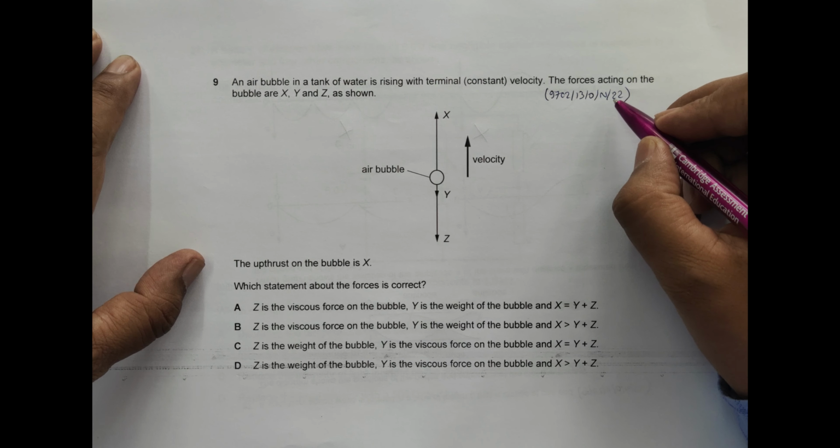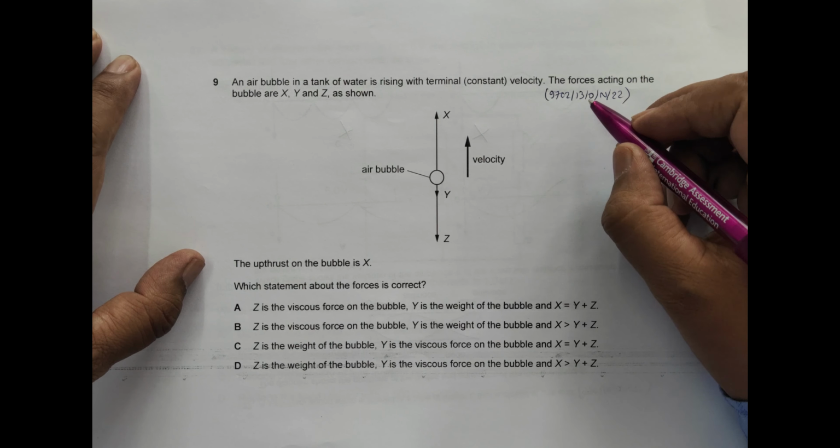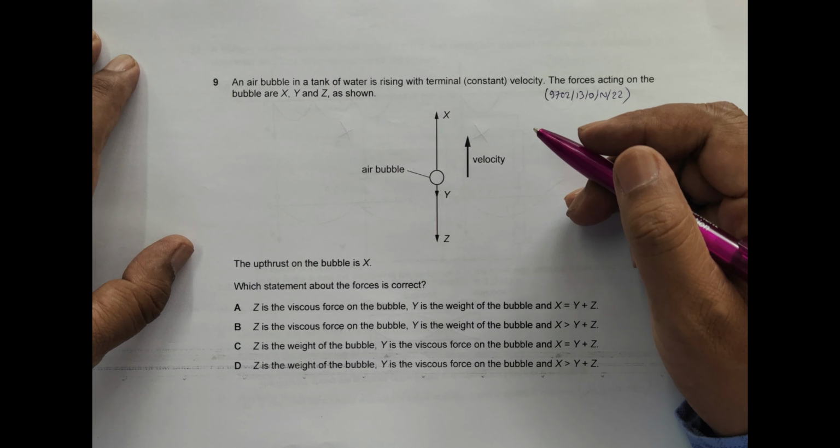Hello folks, this is 2022 October November paper 1-3 and the question number is 9. This question is concerned with the chapter, let us say forces, or even we can say dynamics, or even we can say kinematics, because it's about forces, acceleration and so on.